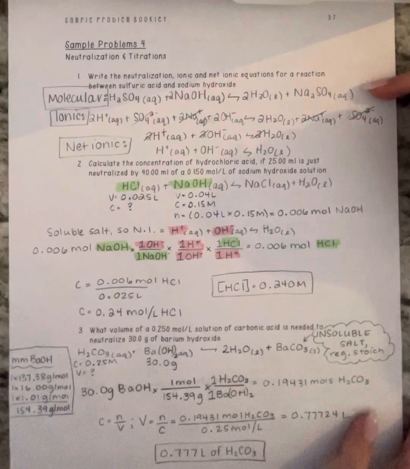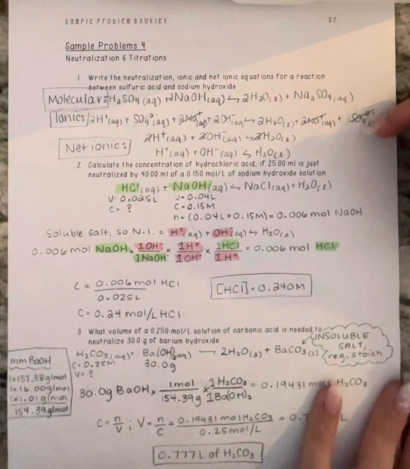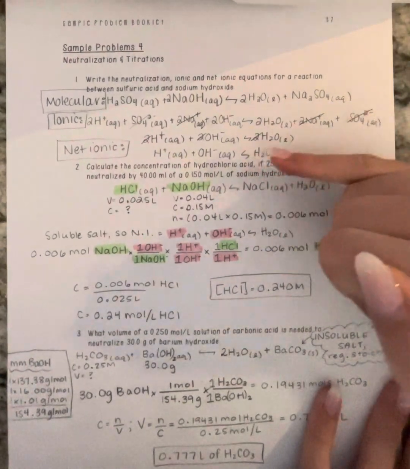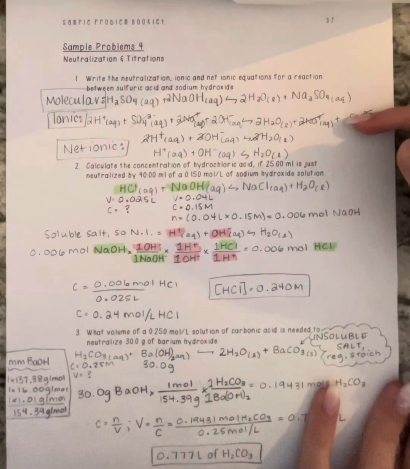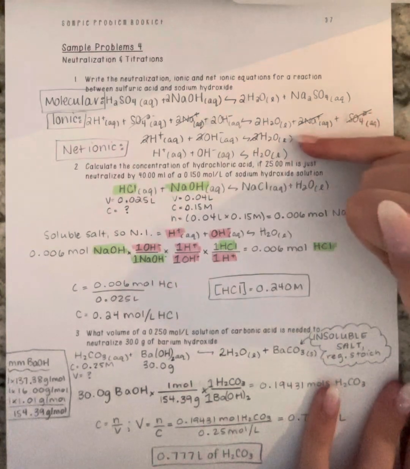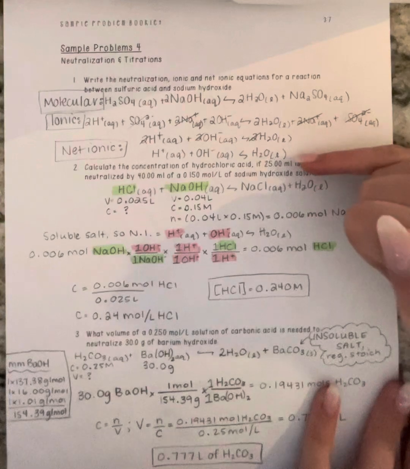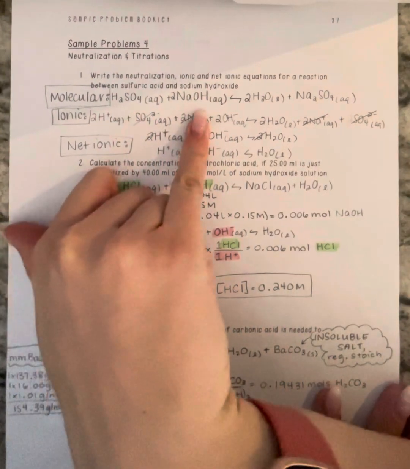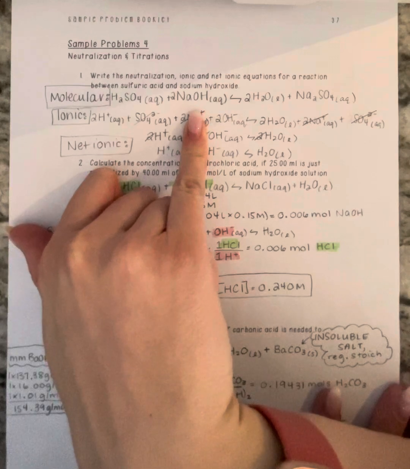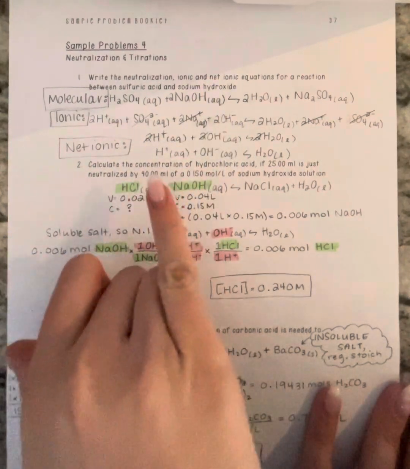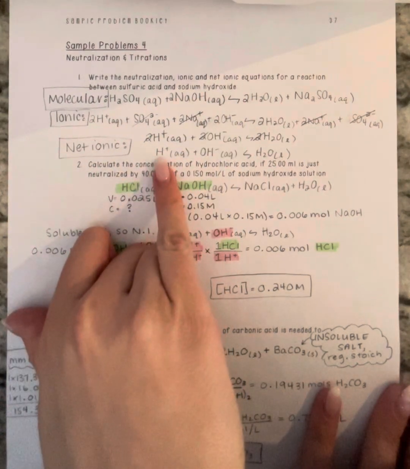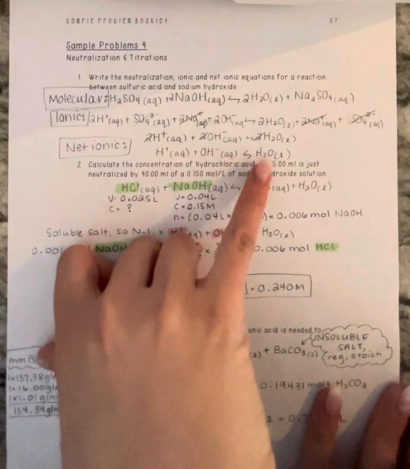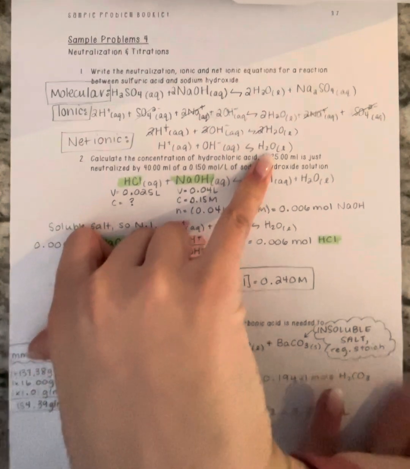But remember, anything that's aqueous is going to break apart into its ions. Anything that appears on both sides is canceled in the ionic equation, and then we need to reduce whatever our final net ionic is. So for a neutralization between an acid and a hydroxide containing base, we always have a net ionic equation of hydrogen ion plus hydroxide ion forms water.